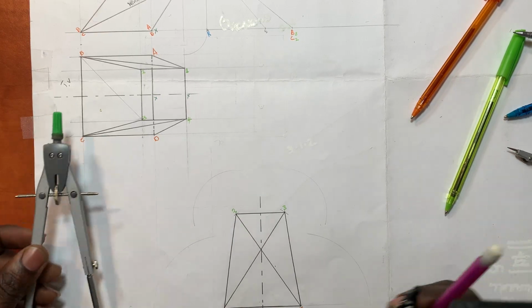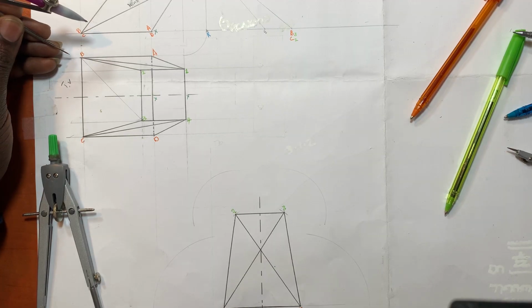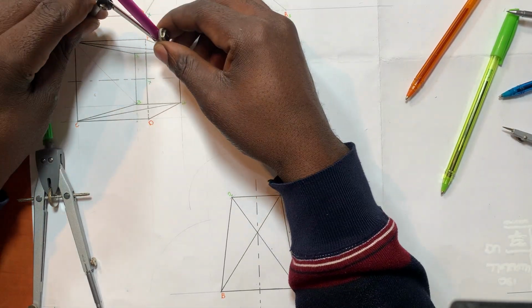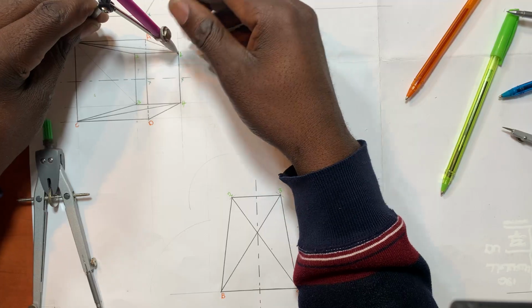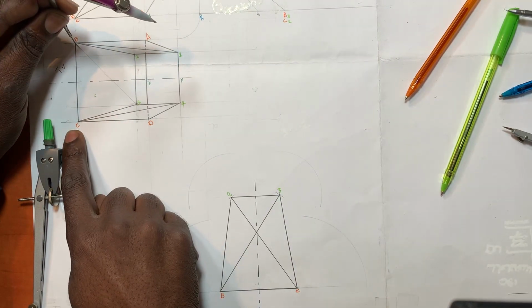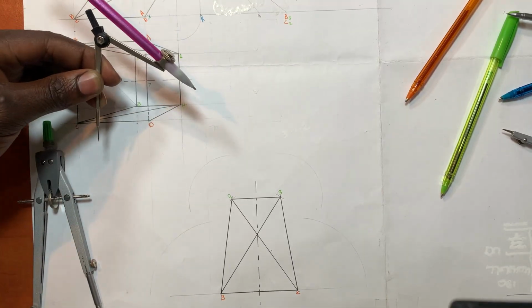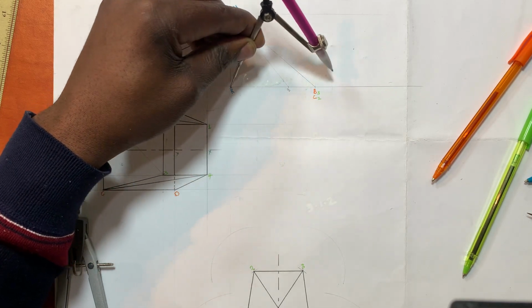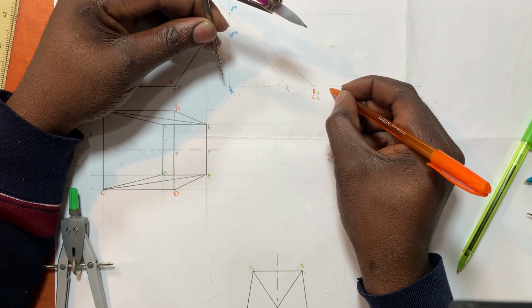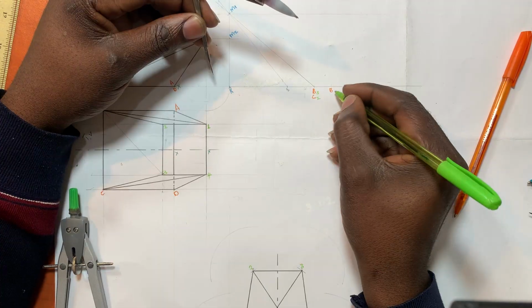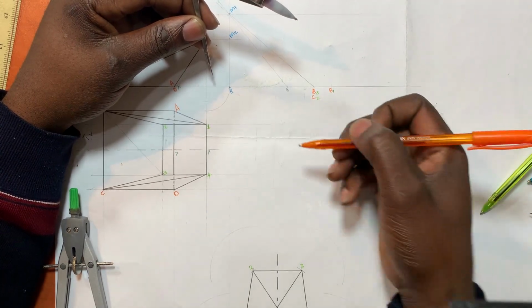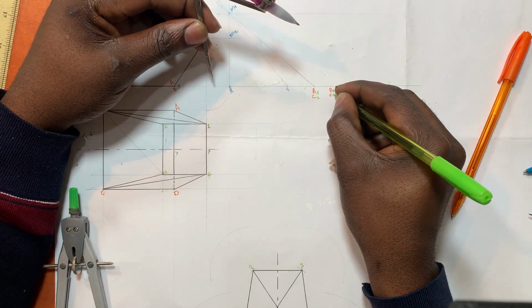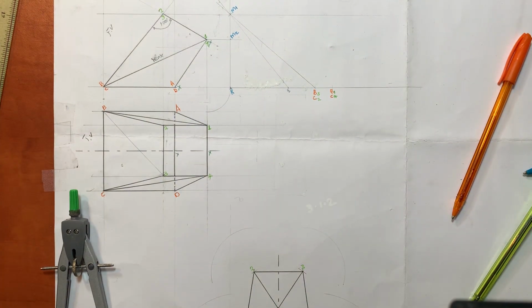So what do I do next? I come and place it at B, which is this one, B to 1. Do you see that now, moving from a number to an alphabet? B to 1 is the same as C to 4. So now, without disturbing my drawing compass, come and place it at R. Then I mark. So what is this one? This is B1 as well as C4.